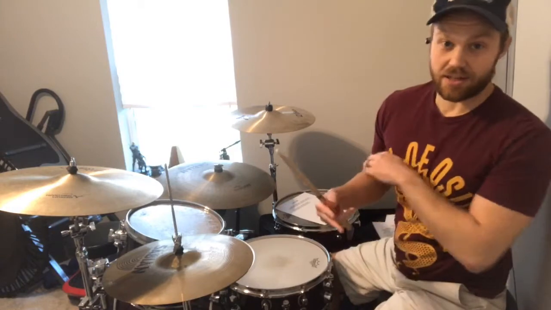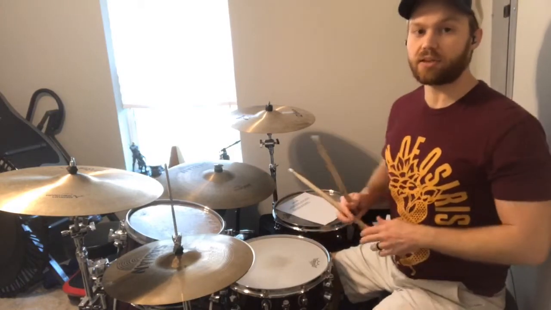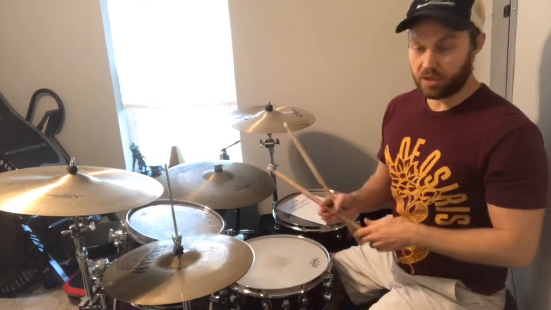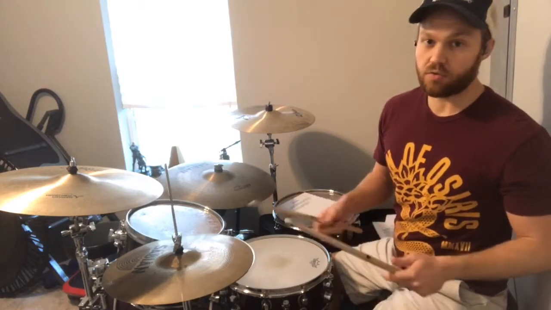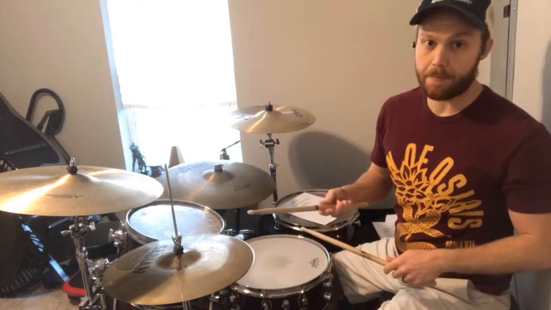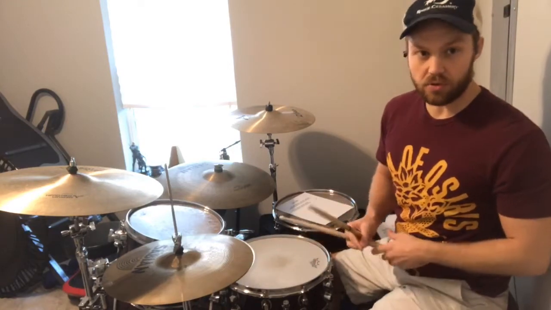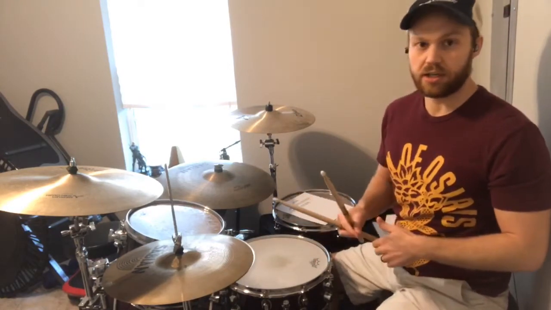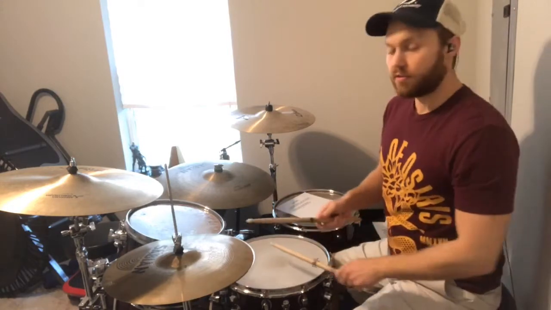When we're going 16th note triplets, I'm basically doubling the amount of beats. So for this groove, we're doing exactly what I was doing on the hat, but then we're doing beats in between on the snare. We're doing ghost notes here, so these are very light hits.